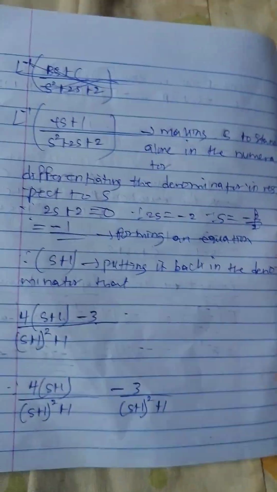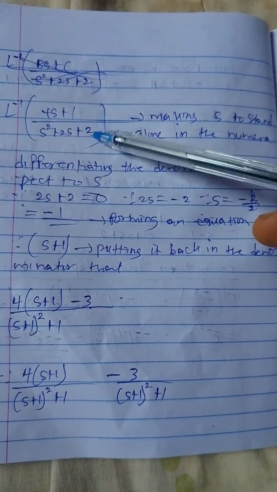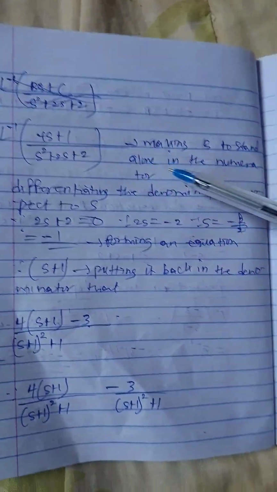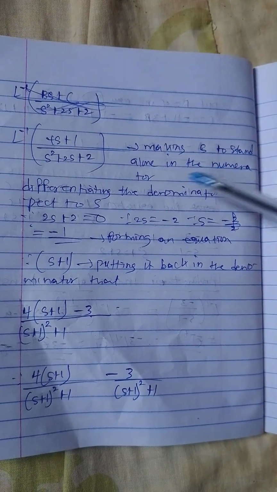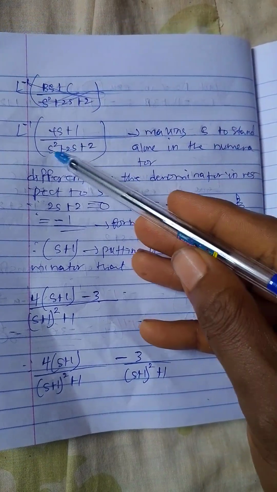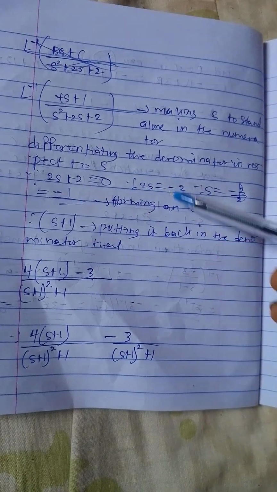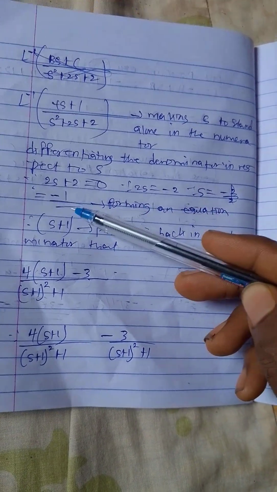After doing that, I have to find the Laplace inverse of this other part, since we have already gotten the Laplace inverse of the first. How to do it: make x stand alone in the numerator, and differentiate the denominator with respect to x. Differentiating the denominator, we have 2x plus 2 equals 0. Therefore 2x equals minus 2, so x equals minus 1.